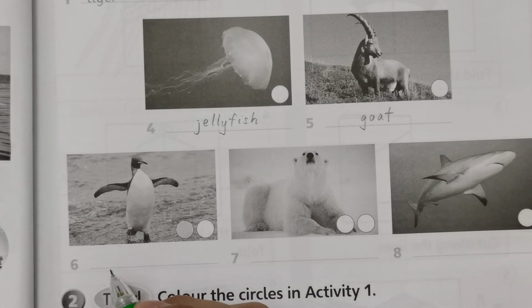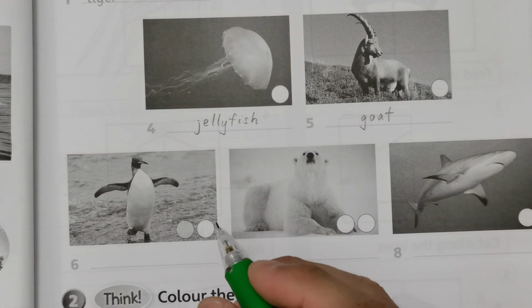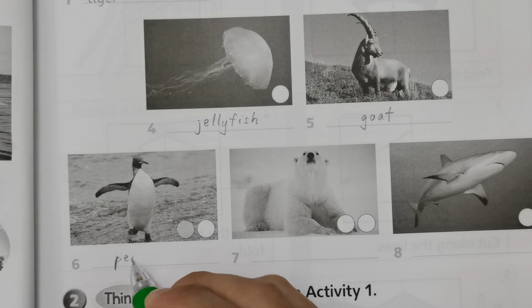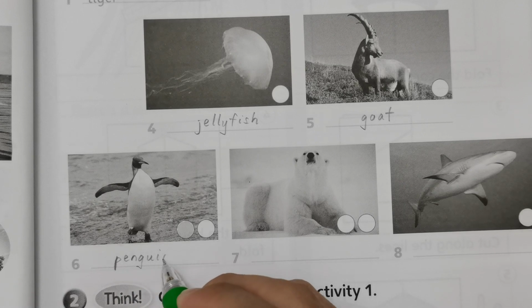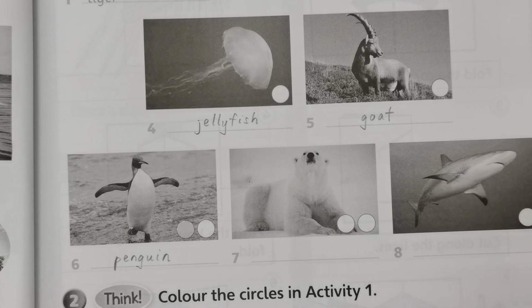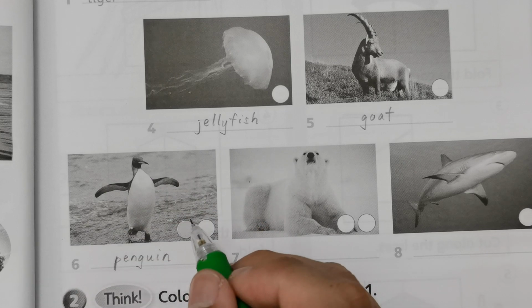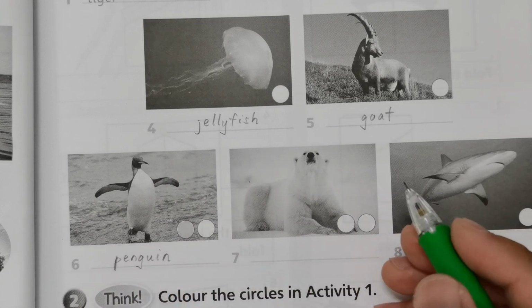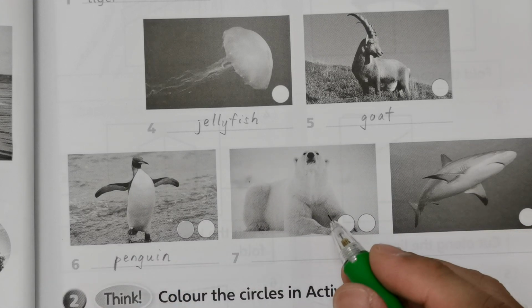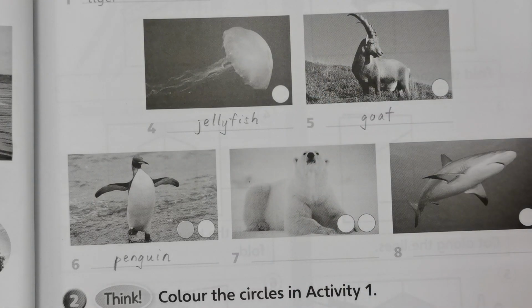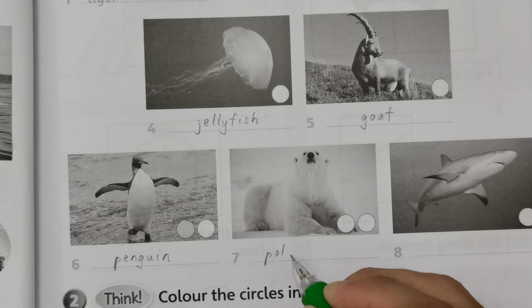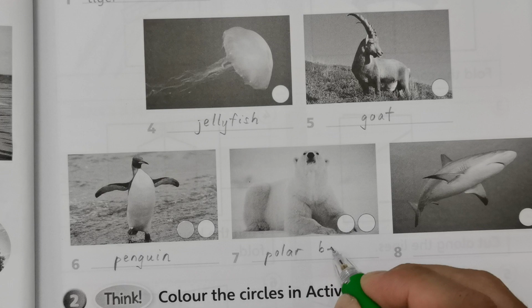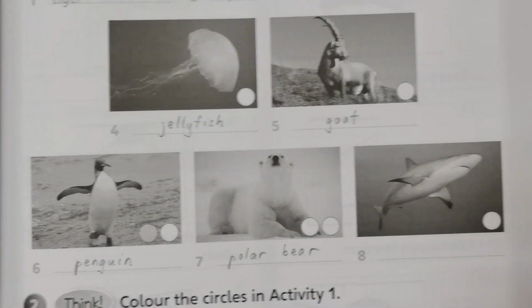And then we have this cute little creature. So it's called penguin. So P-E-N-G-U-I-N. Penguin. And then basically they are on southern hemisphere rather than on northern hemisphere. So polar bear, they live in North Pole or northern hemisphere. So polar bear. And then we have shark.